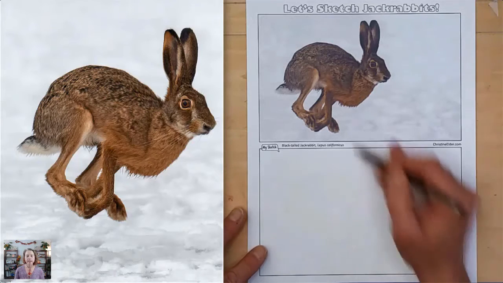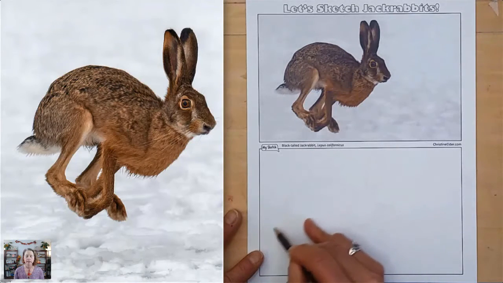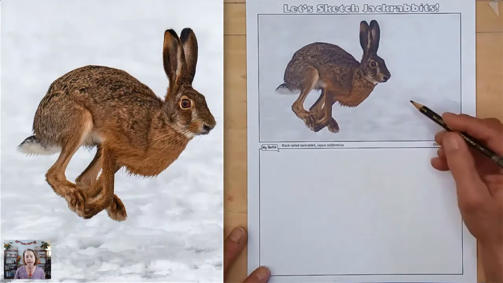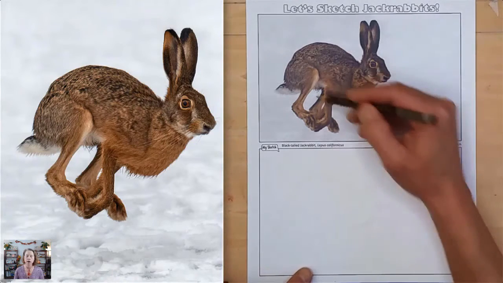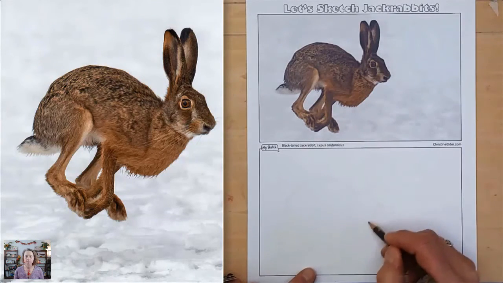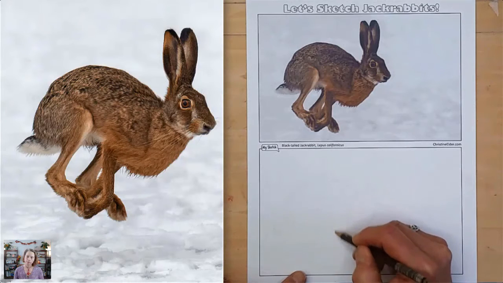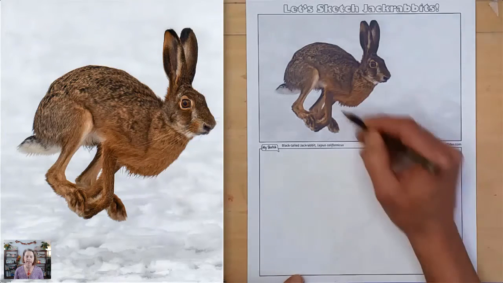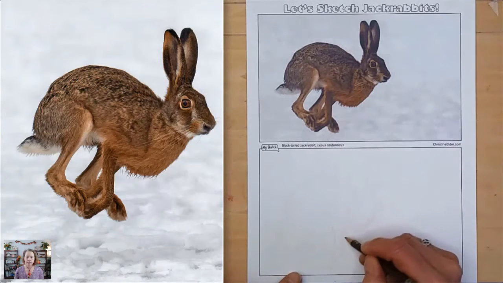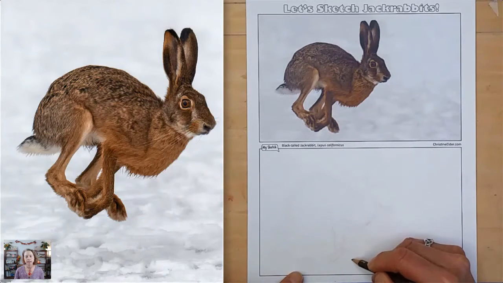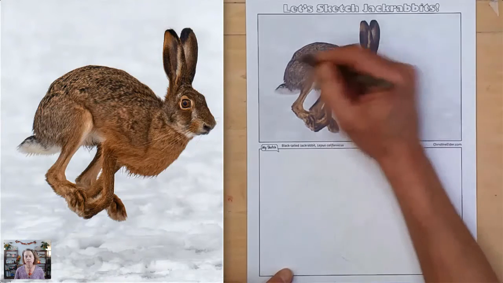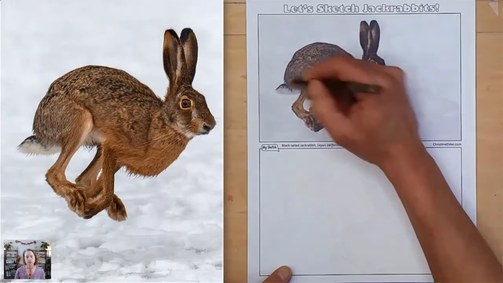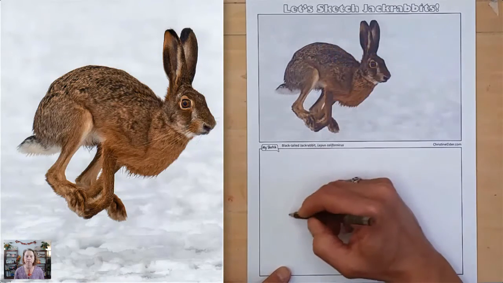And you see how I have my pinky out? That helps stabilize my hand and make me able to draw more accurately. And then just kind of placing all four of those legs just very quickly, and they almost touch the bottom of the rectangle of the paper there.